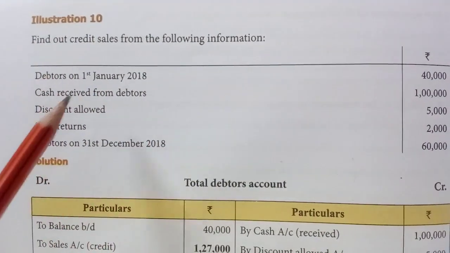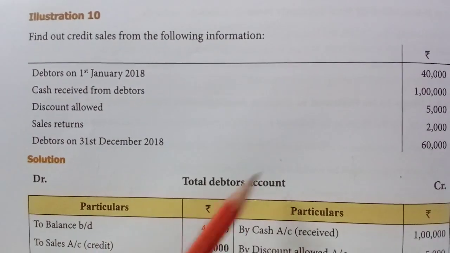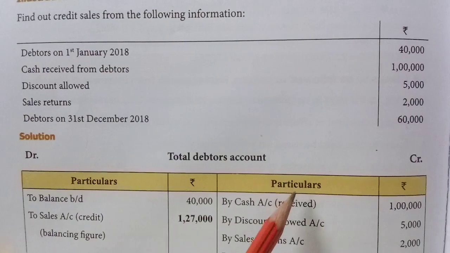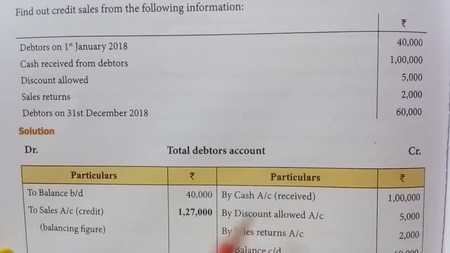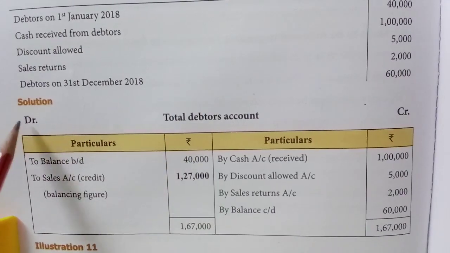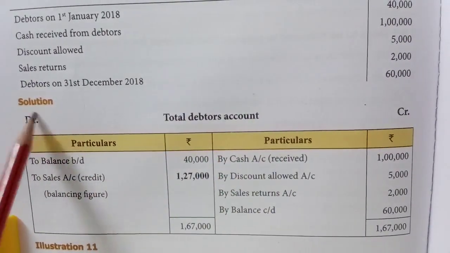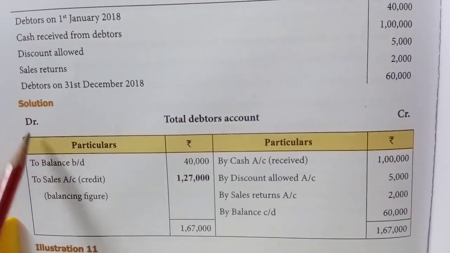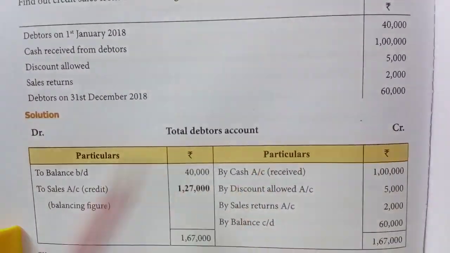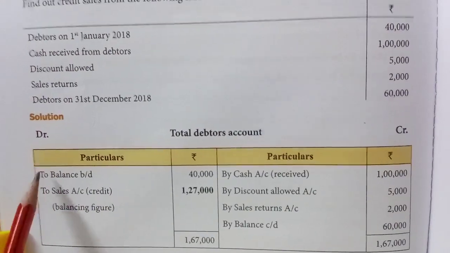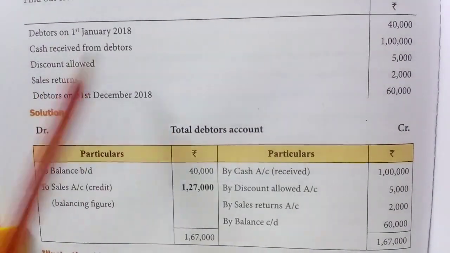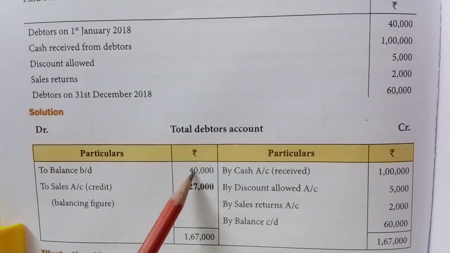That means we should prepare the total debtors account. We have to use 2 pages. The right side particulars, rupees column; debit side also particulars, rupees column. Because it is a ledger account, you should write the left side Dr, right side Cr, debtor, creditor. Now you have to write the first opening balance, to balance brought down 40,000.